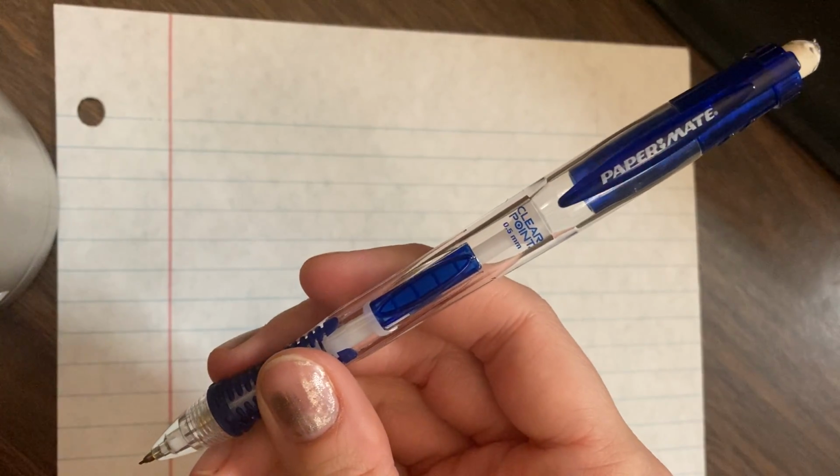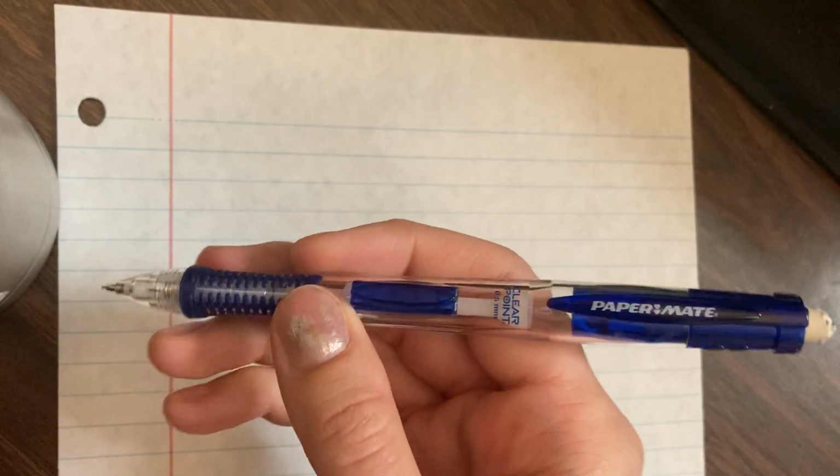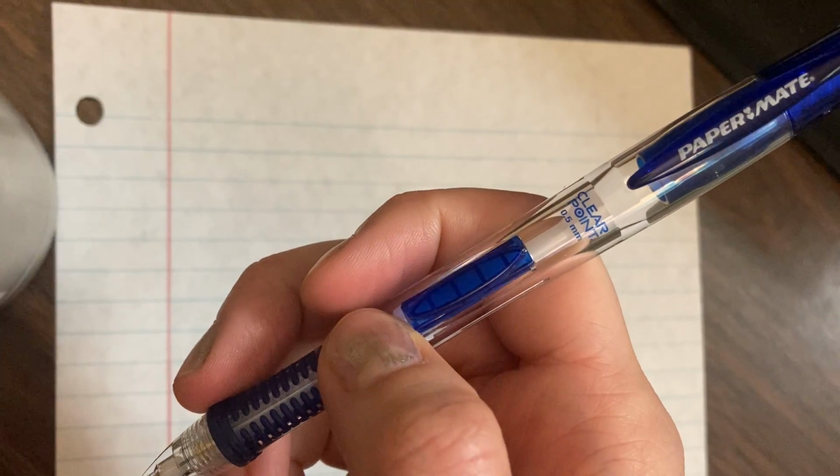Side note, these Papermate Clearpoint pencils are by far the superior pencil. I've had this one since my first year of college and it is still going strong, and I'm a proud member of the 0.5mm lead club.